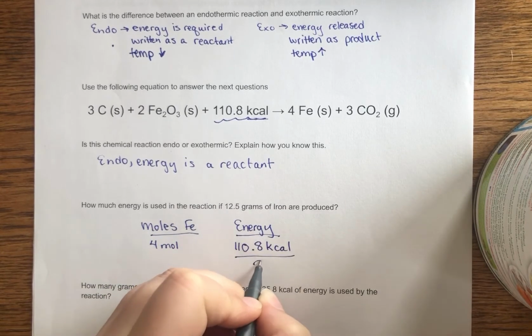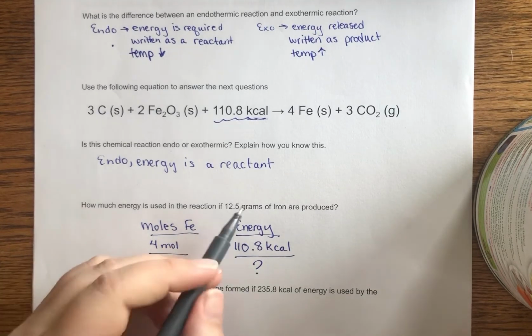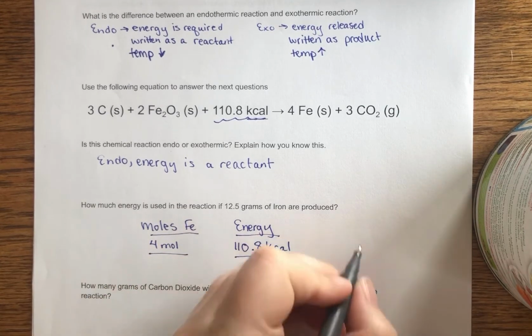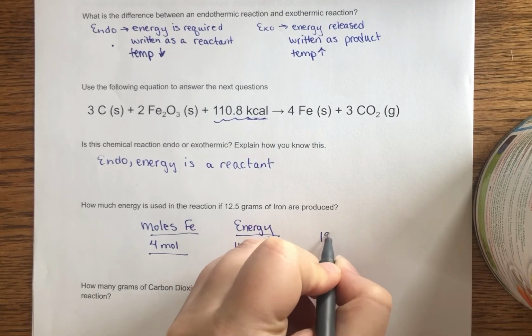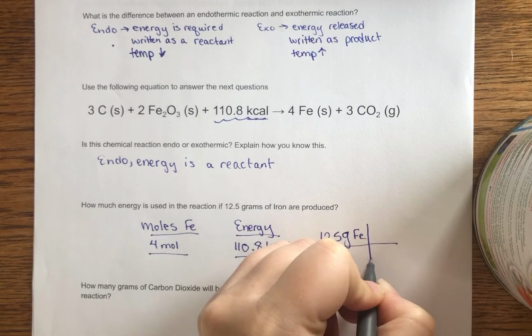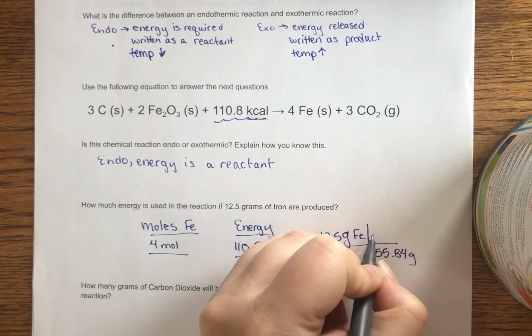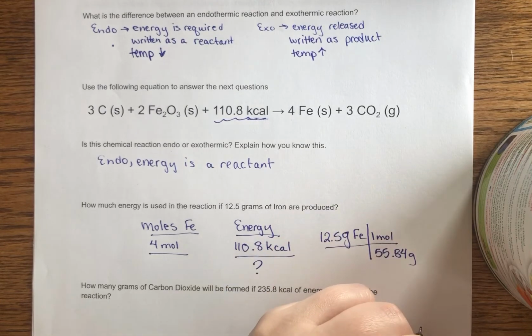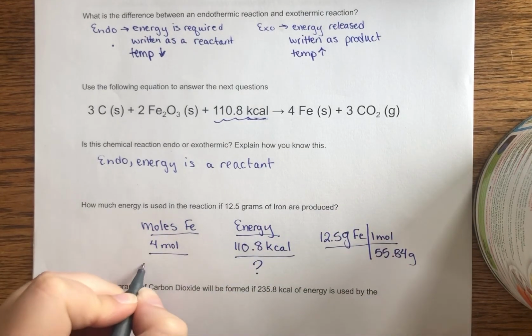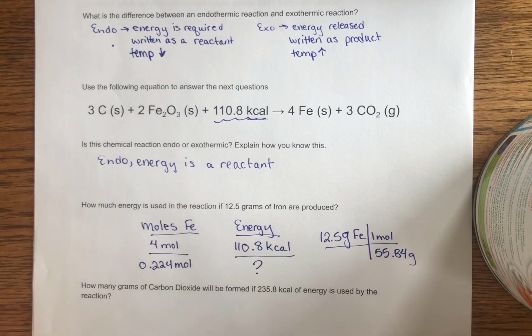I want to know how much energy is used if I have 12.5 grams of iron. I'm going to divide that by the molar mass because I want to get into moles. And when I do that, I end up with 0.224 moles of iron.